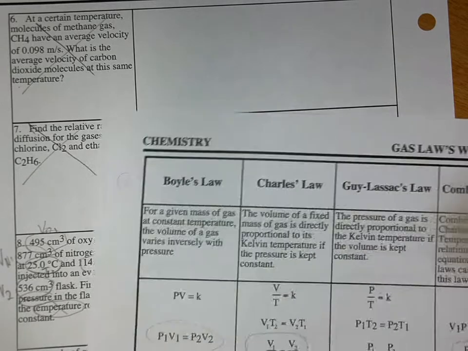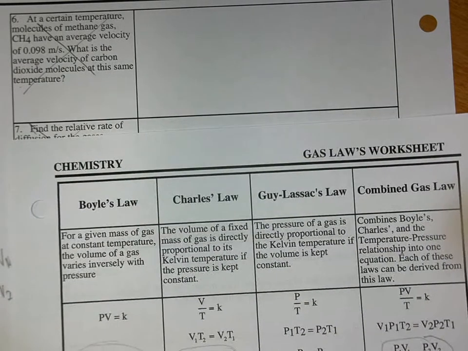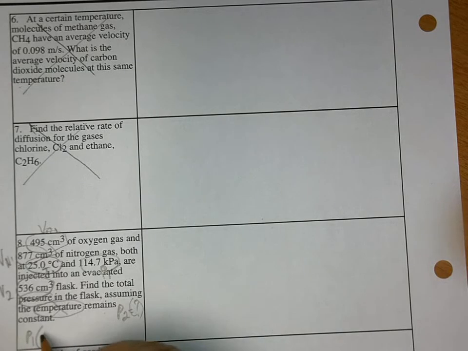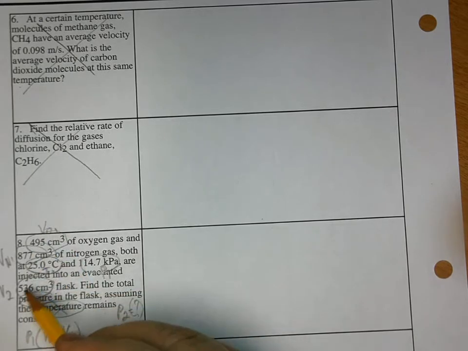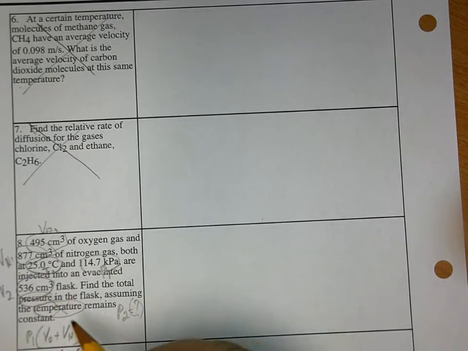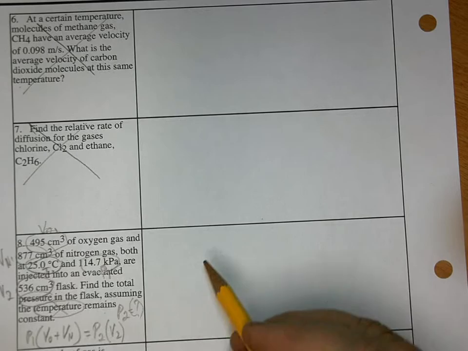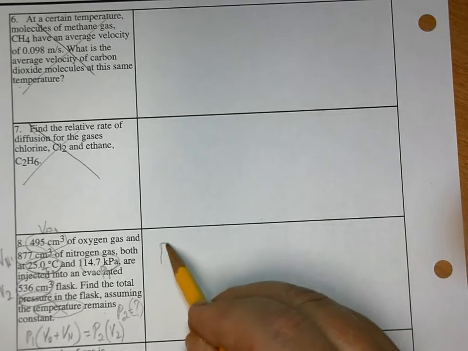Okay, so again, look at our cheat sheet. We're looking for pressure and volume, that one, right? So what is it? P1 V1, and what is V1? It is the volume of the oxygen plus the volume of the nitrogen, right? Because we're putting both of them, so they each have volume, so it's combined. Is equal to P2 times V2, right? And we have our V2. So we're looking for this. This becomes the denominator of that. So let's solve for P2.